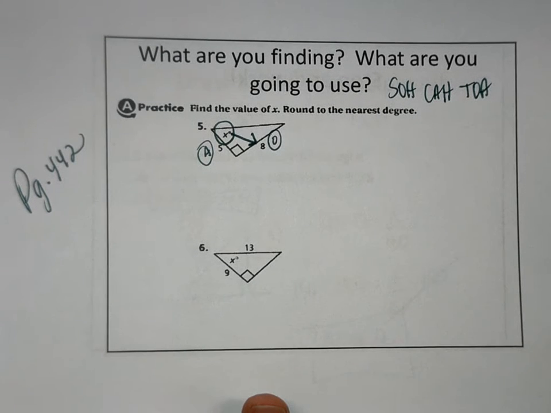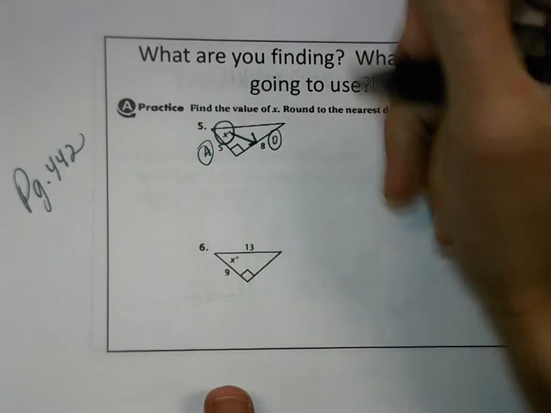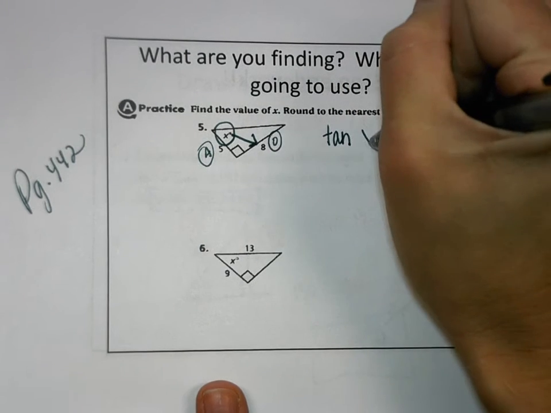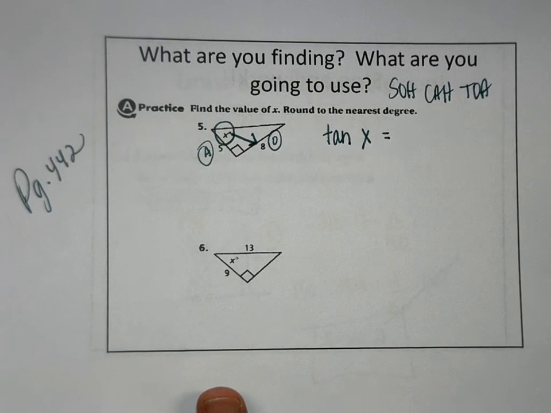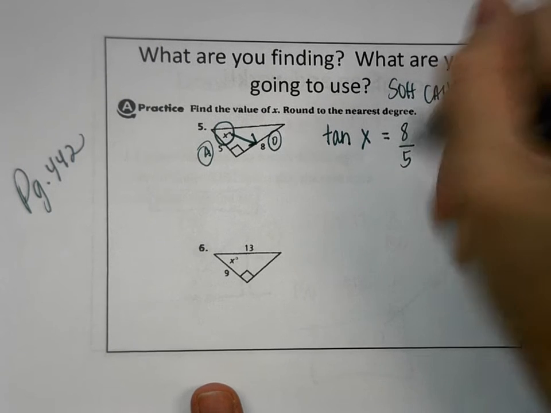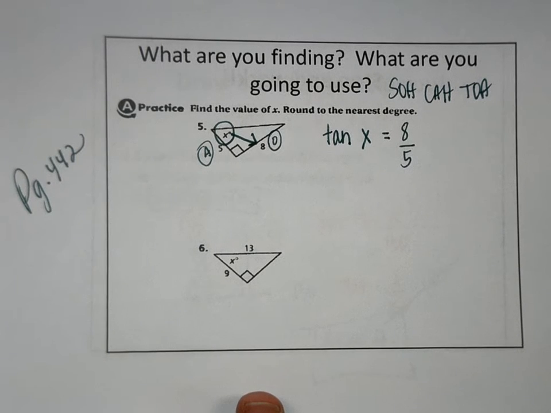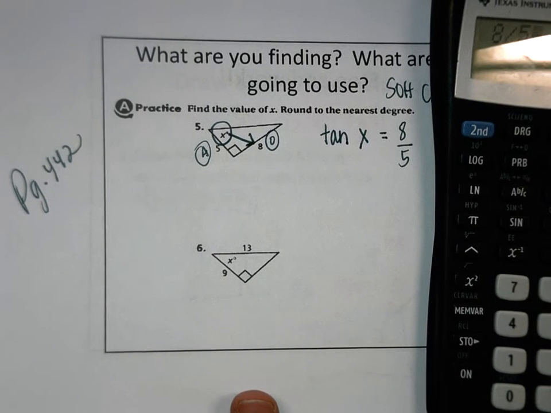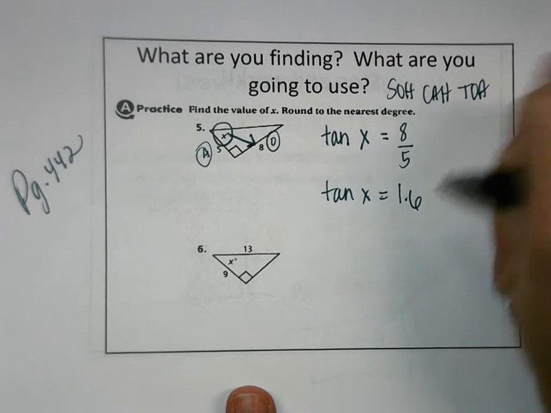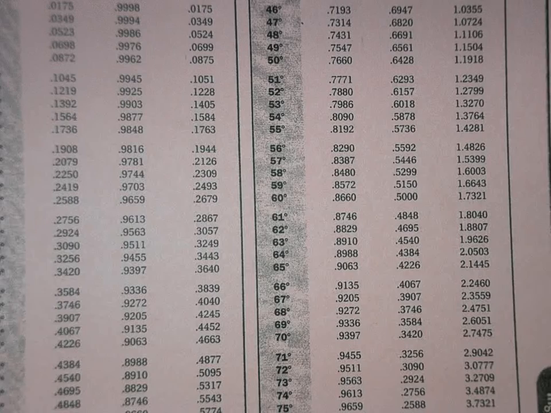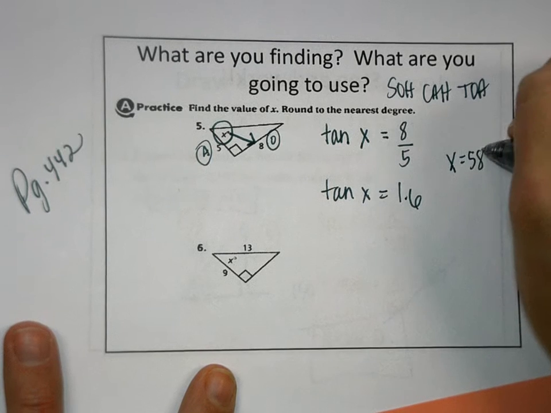Okay. What am I going to use for O and A? TOA again. So I'm going to go tan of x, tangent of x, equals what? 8 over 5. Okay, what do I do now? Divide. Okay, so 8 divided by 5 equals, so we have tan of x equals 1.6. So we go here, and we're looking at trying to find what is closest to 1.6. And it's 58 degrees. So x equals 58 degrees.